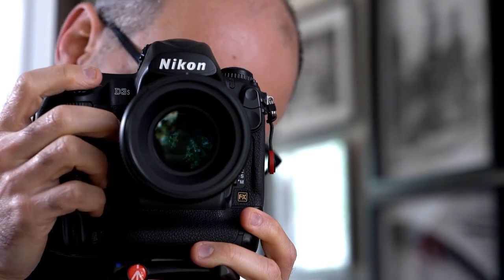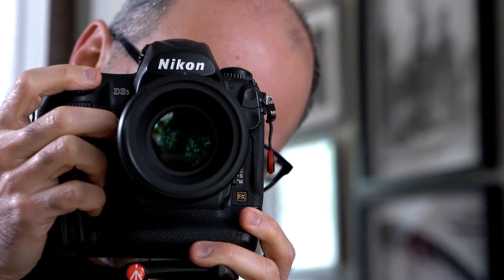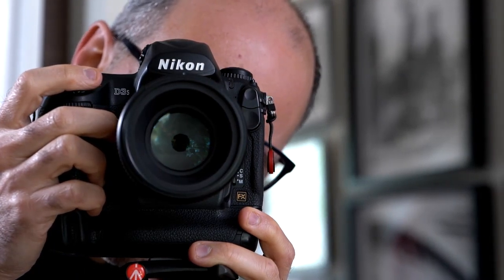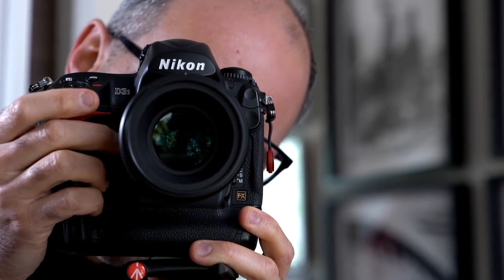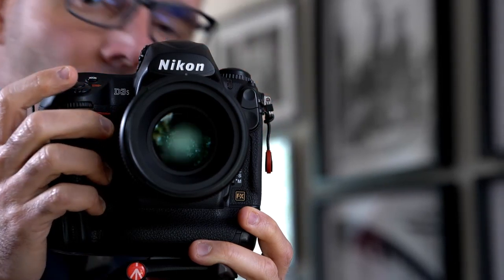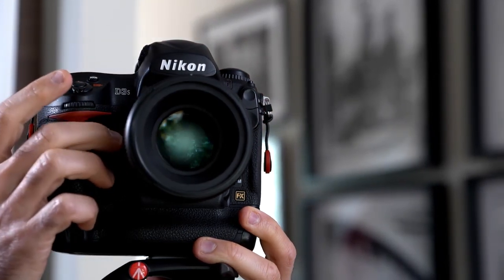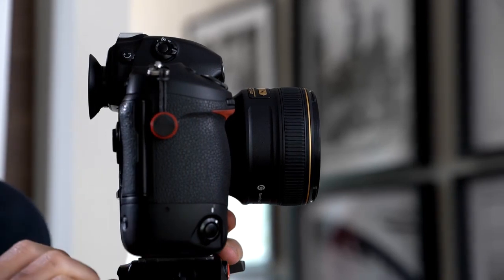So when I am looking in my viewfinder, I can see the depth of field, and then I can change my aperture and see what will be the result with this button. So it's very powerful.